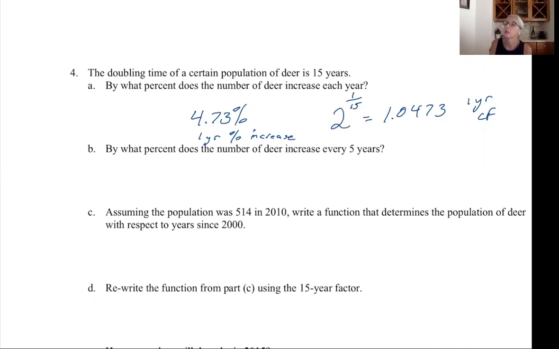So hopefully that is helpful. And then to find out how much the number of deer increase every 5 years, well, now I'm just saying I'm going to take that 1.0473 and apply that 5 times.